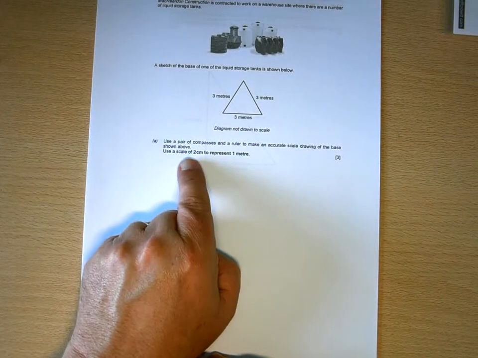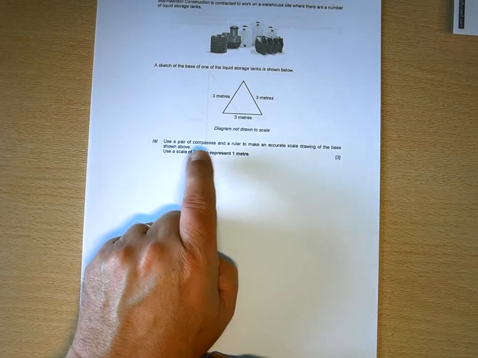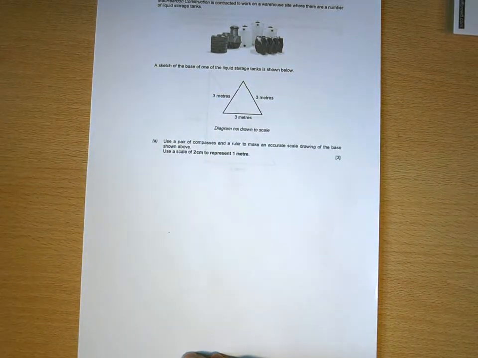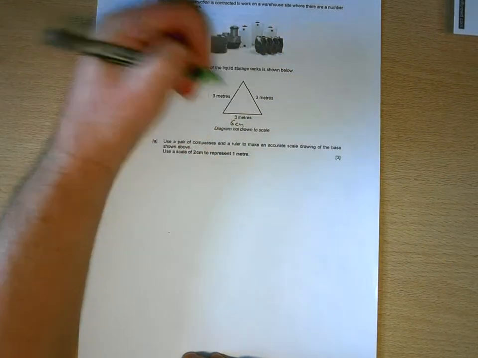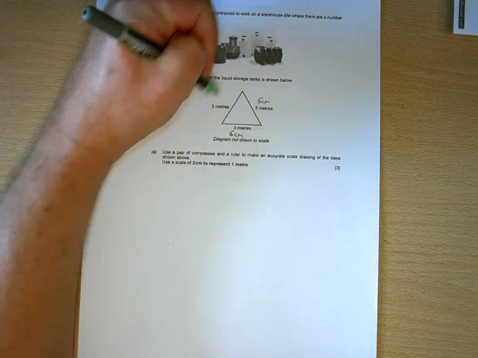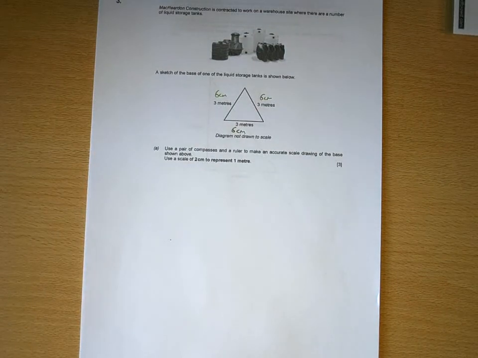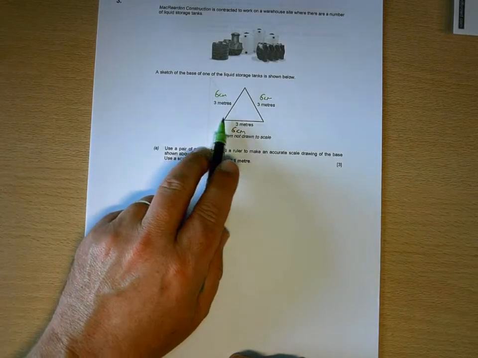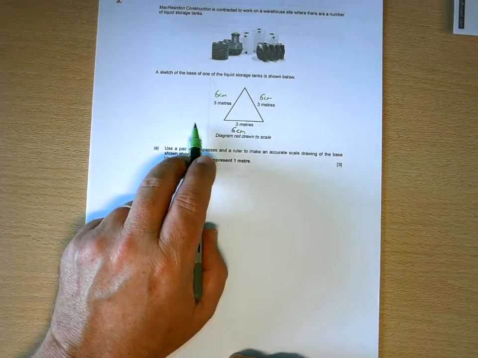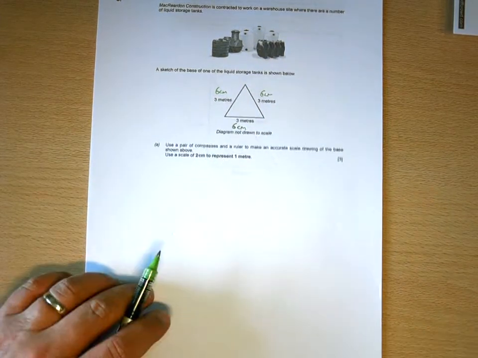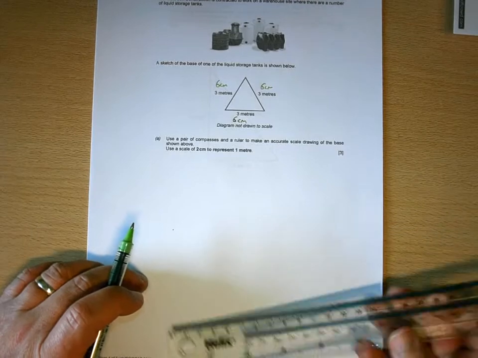So if 2 centimeters represents 1, 4 centimeters will represent 2, 6 centimeters will represent 3 meters. So that is going to be on my diagram 6 centimeters, 6 centimeters, 6 centimeters. Now it's an equilateral triangle, so I know that all the sides are the same and all the angles are the same and they're all 60. So you could construct 60-degree angles here, but there's no need because we can do this in the same way as the previous question, where we just create the arcs 6 centimeters from the base.